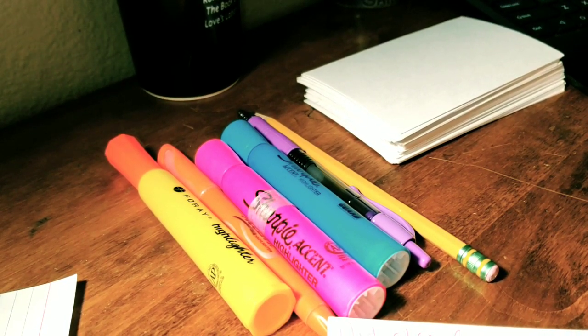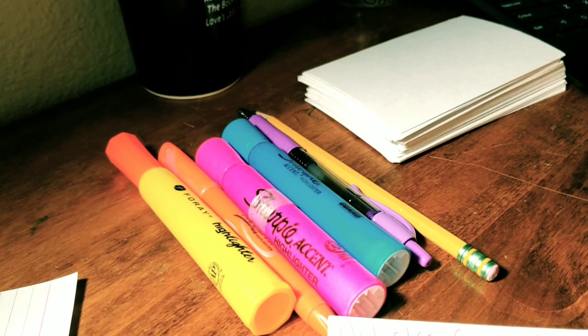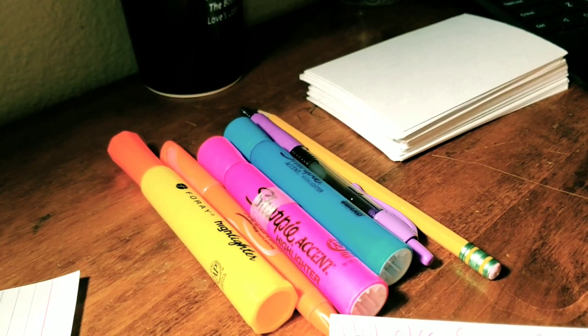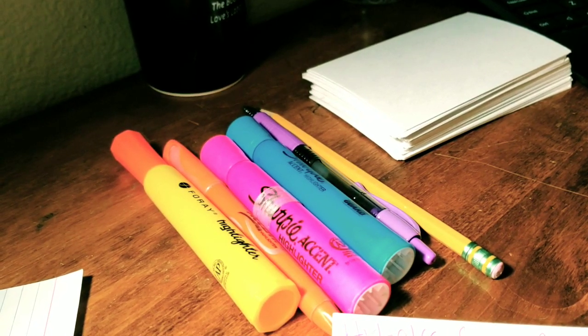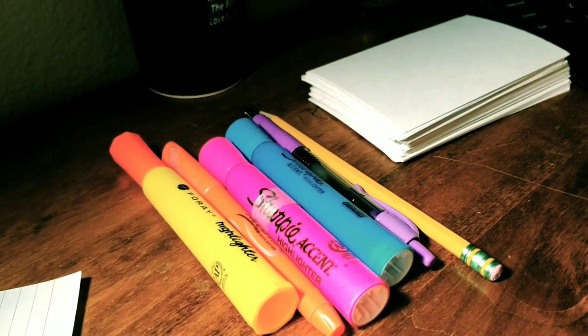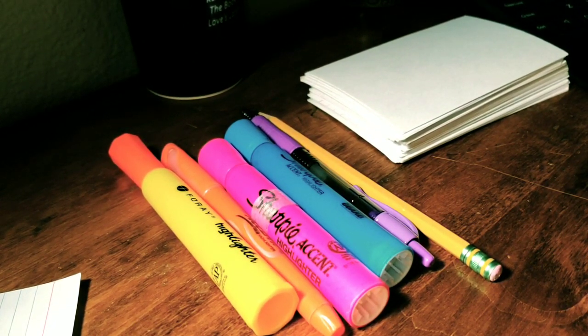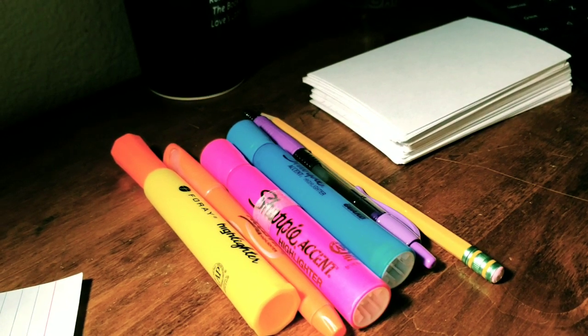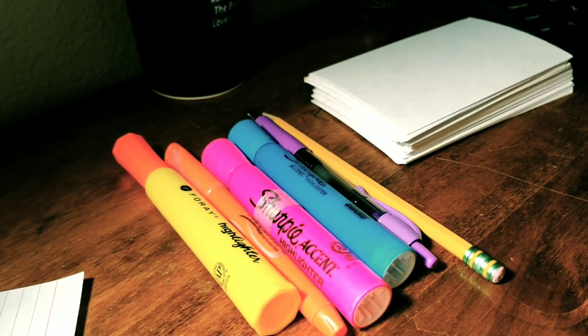So on your first note card, you're going to label it A. But before I get really into that, let me go over the different types of sources you might come across and what sorts of information you should be putting on each of those sources.